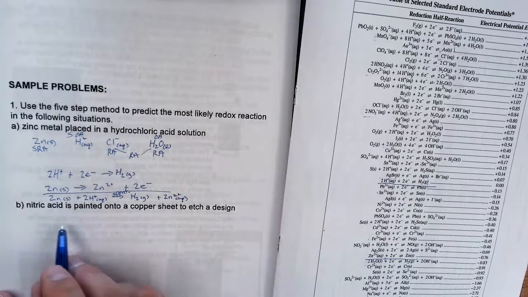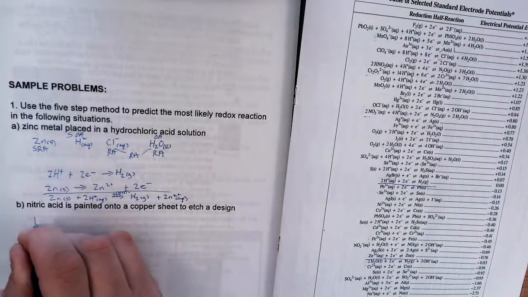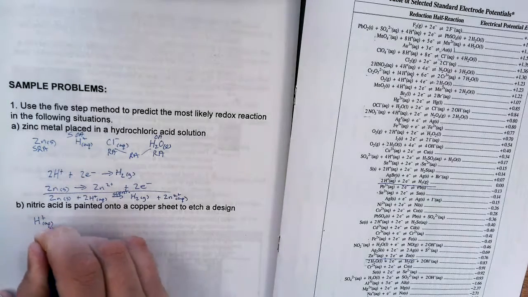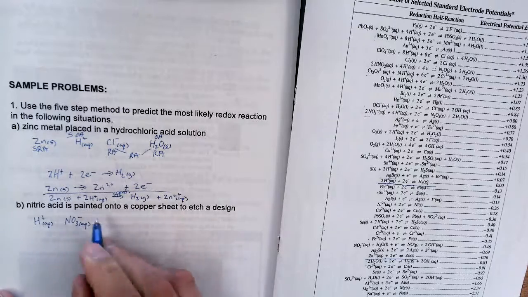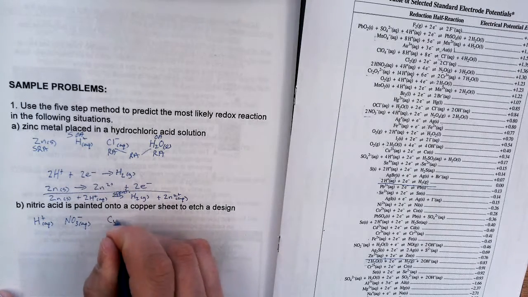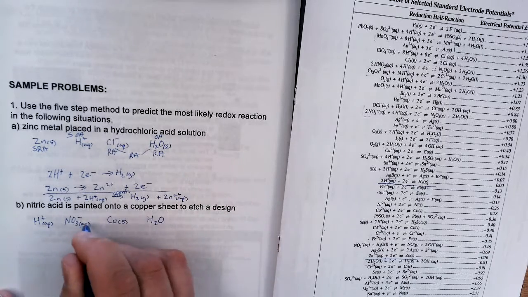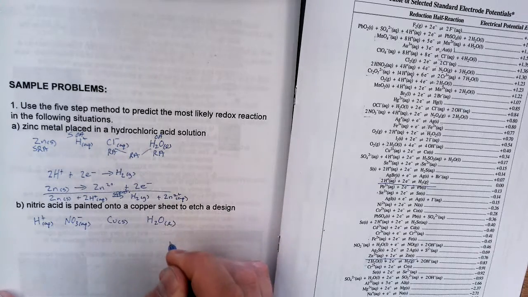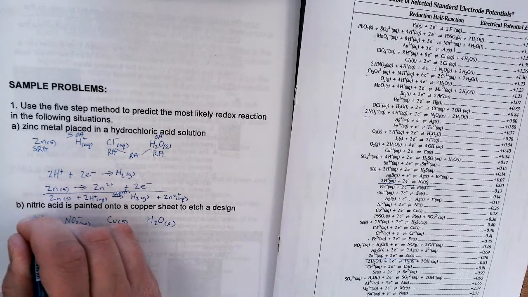Next question, nitric acid is painted onto a copper sheet to etch a design. So we have nitric acid, so H plus and NO3 minus is our nitric acid. Okay, and it's on a copper sheet, so we have solid copper, and then again acid, since it's aqueous here, we also have liquid water. Okay, label them as oxidizing and reducing agents.